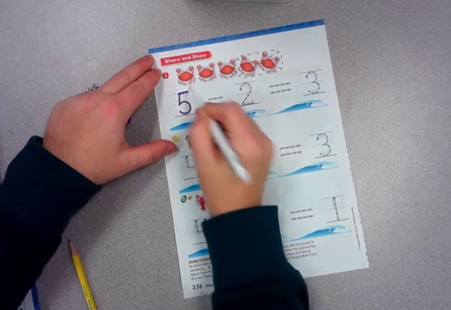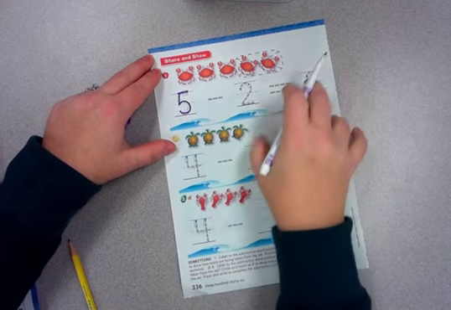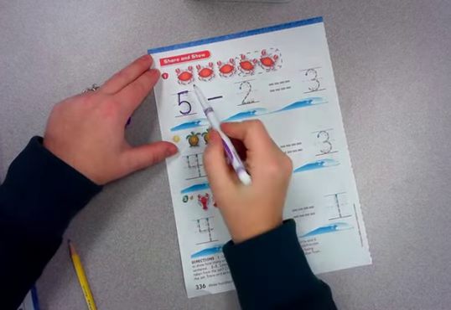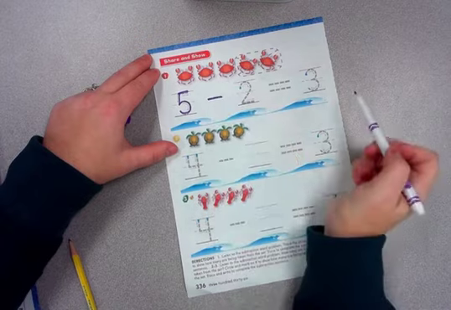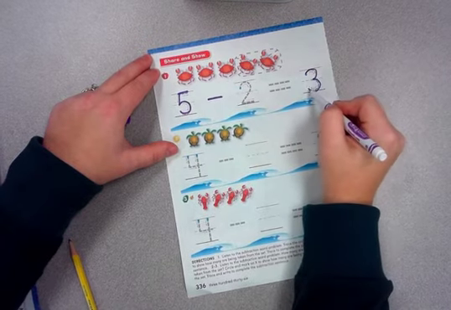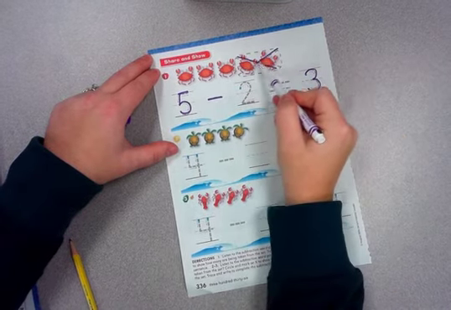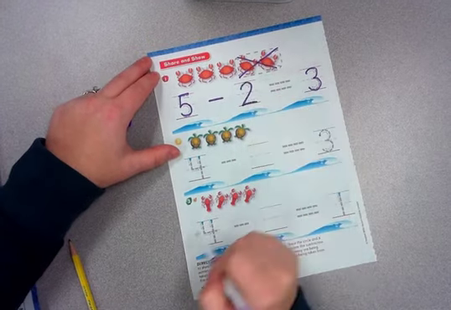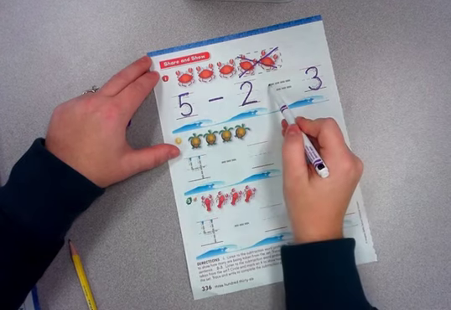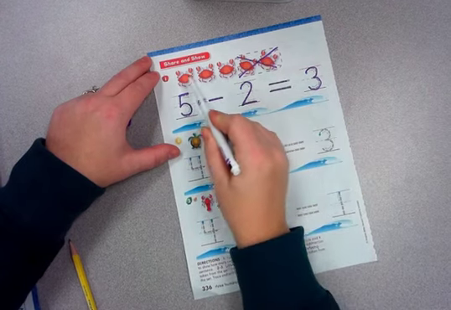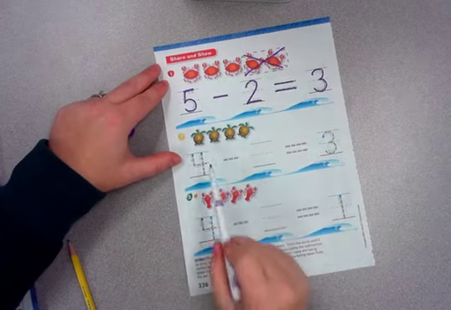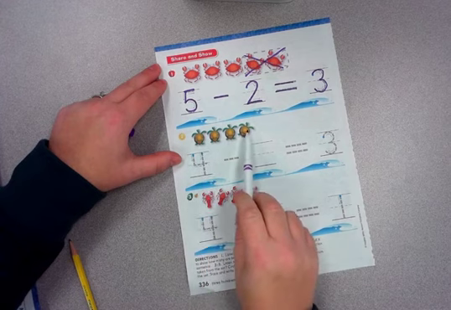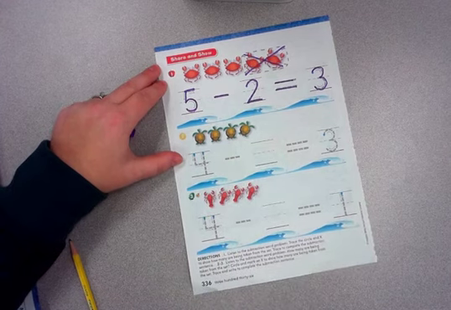We had 5. Some of them crawled away. So we know we're taking away. And then we have how many left? 1, 2, 3. So how many do we have to take away? 1, 2. So if we take away those 2, 5 minus 2 is equal to 3. Now, it doesn't give us this number. It just shows us how many we're starting with and how many we need to end up with.